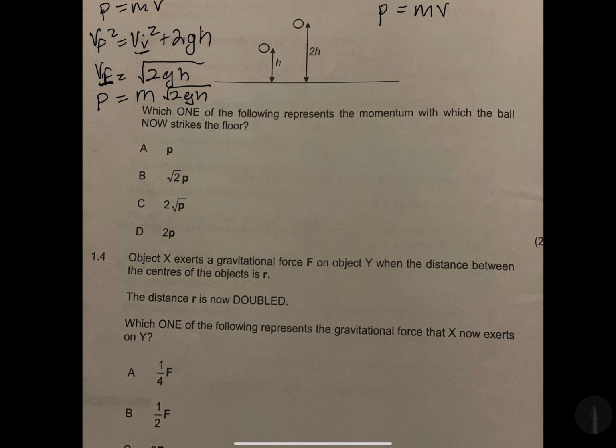Now, if we increase the height to 2h, then we are going to have Vf squared equal to 2 times g, remember initial velocity is 0, 2g multiplied by 2h.